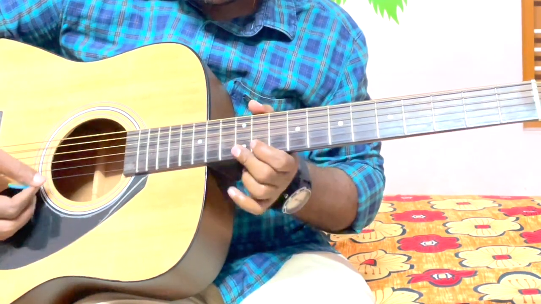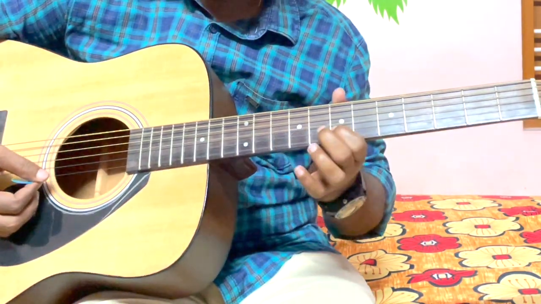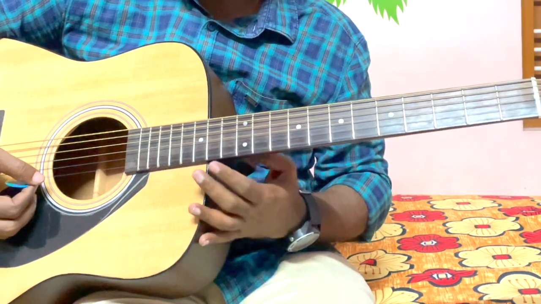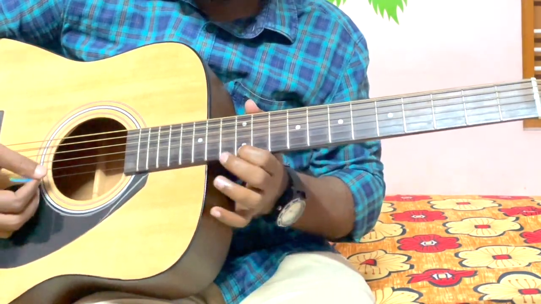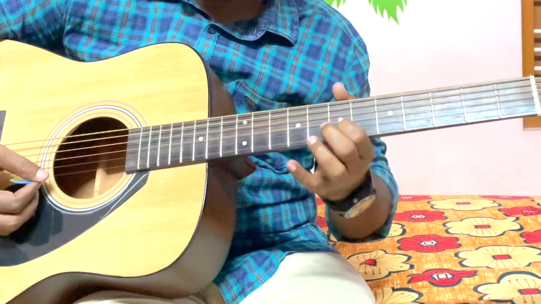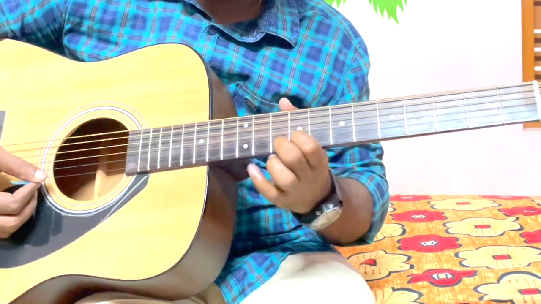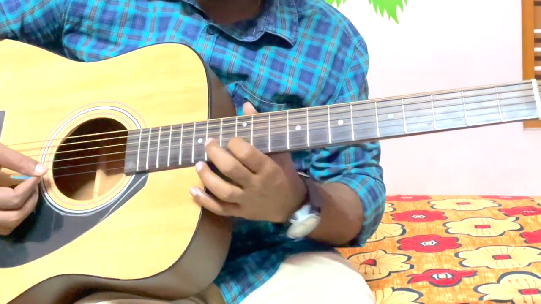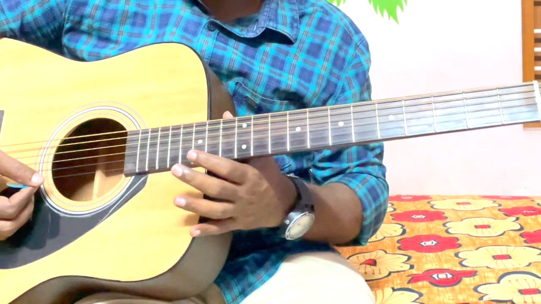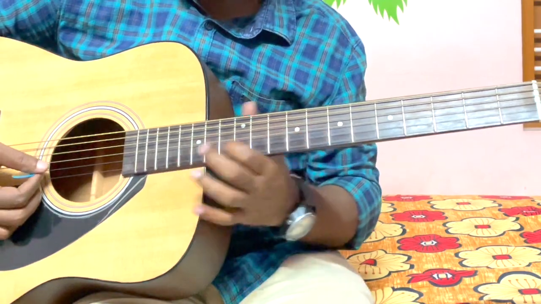Azhagarna Ratchasiye. And again we are repeating the second time the same note. Adi nenjil udikkiru. And again. So totally 4 times we are playing the same notes.